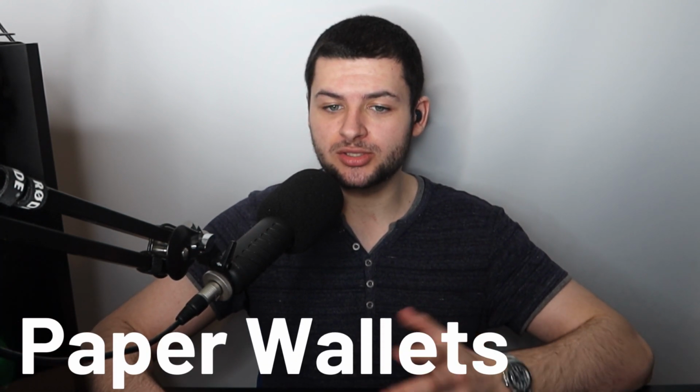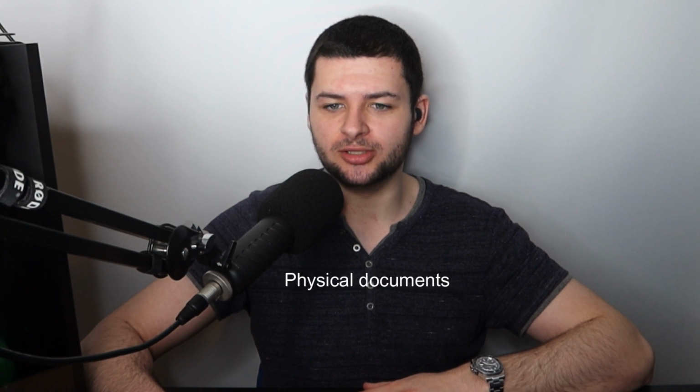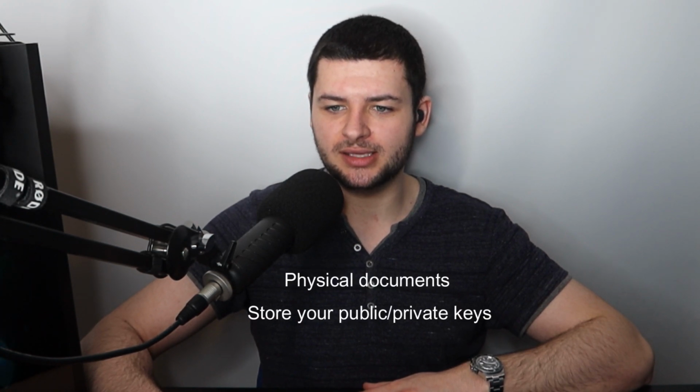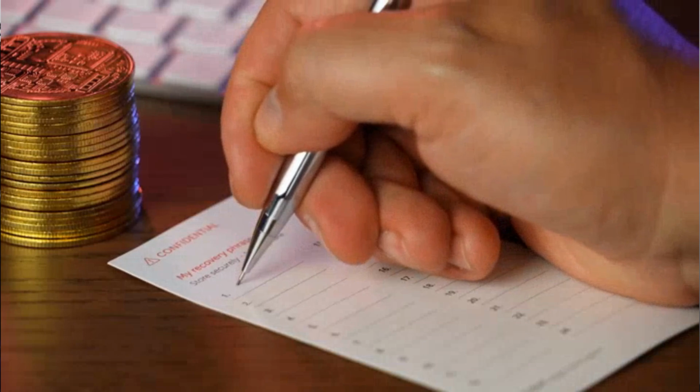Then we have paper wallets. These are basically physical documents that contain your public and private keys for storing your crypto. These are considered one of the more secure ways if they're kept in a secure location, because anything which is a physical object, I just basically have the panic that it's going to get lost or thrown away. So you need to be really careful. Anything that's a device or a physical thing can get lost, and then you lose your money.